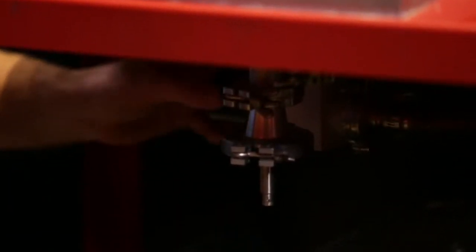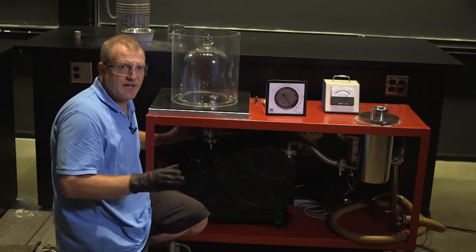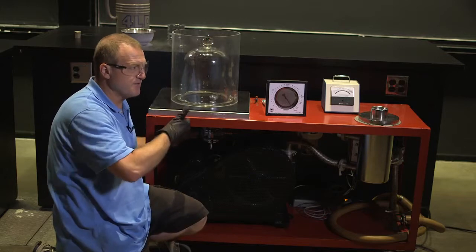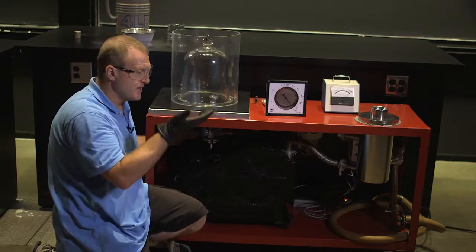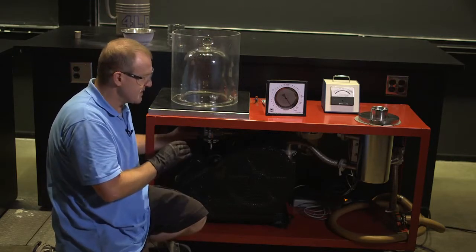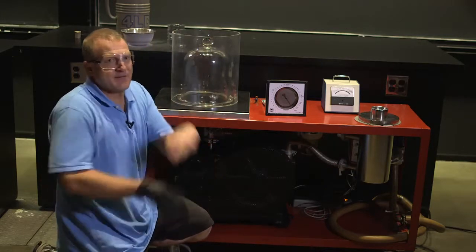And so after I turn the pump on, the other thing that I'm going to be doing is turning this valve and throttling the vacuum so that I'm not pulling it too quickly. This is a very strong, fast pump, and it's fairly easy to overdo it and get everything splashing up on the inside of the bell jar.